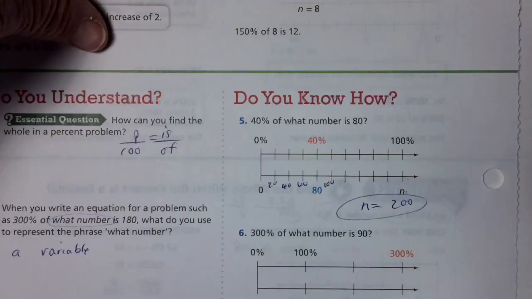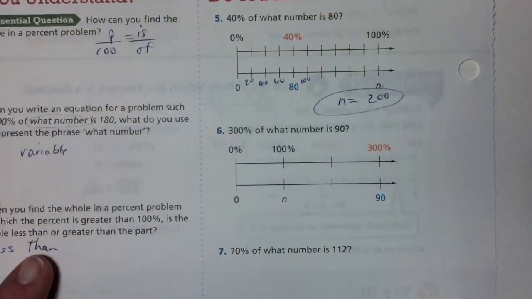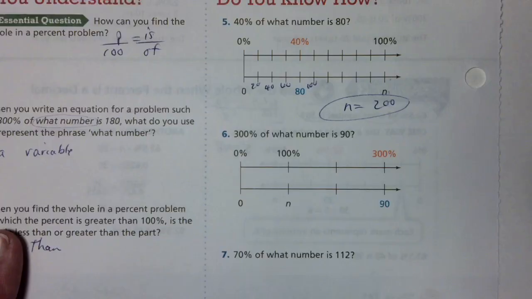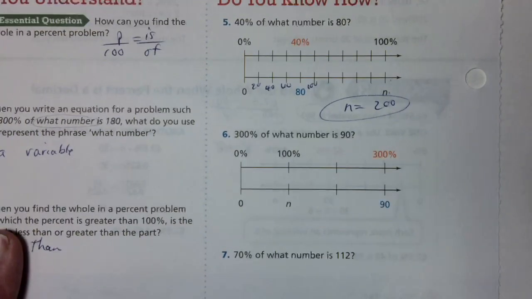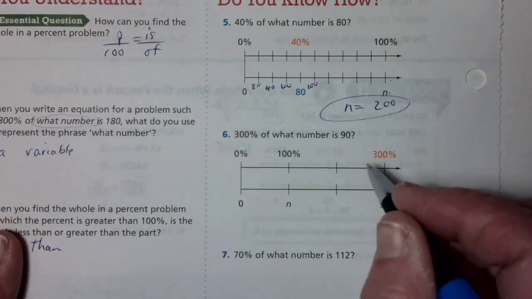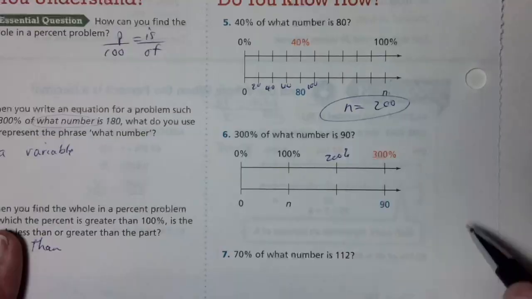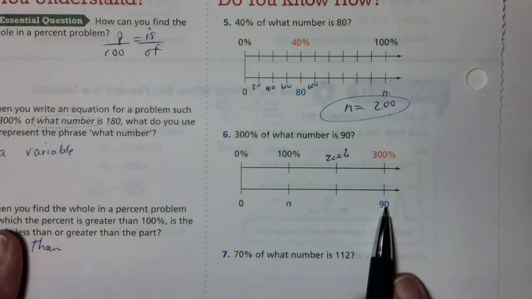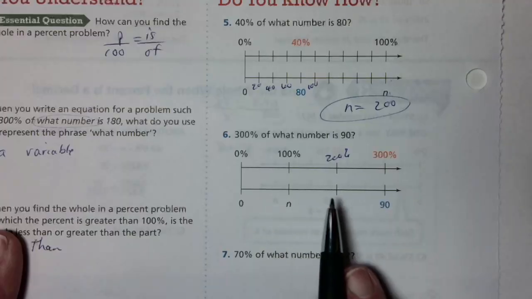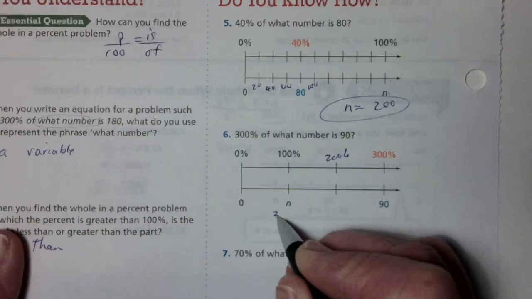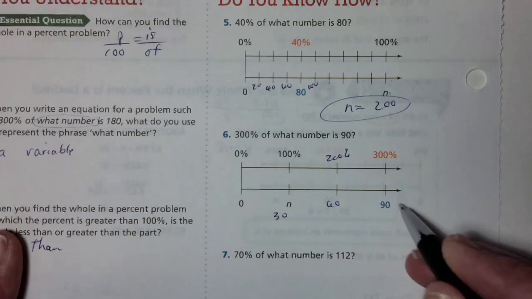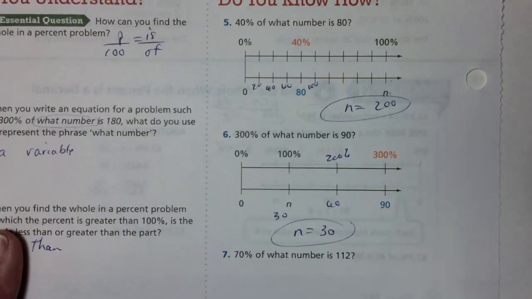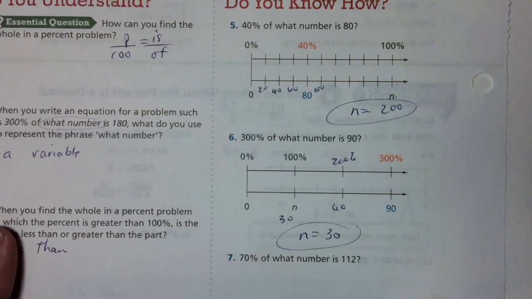All right, let's go to number 6. 300% of what number is 90? Well, we're going to use this chart to figure it out. Here's 100%, here's 200%, and here's 300%. There's 1, 2, 3 divisions. 90 divided by 3 is 30, so each one of these divisions is 30. So this is 30, this is 60, and that is 90. So N is equal to 30, and that's your job to do what I just did.